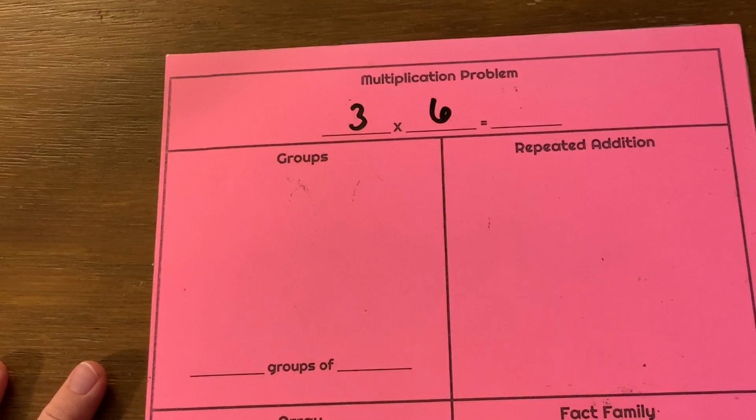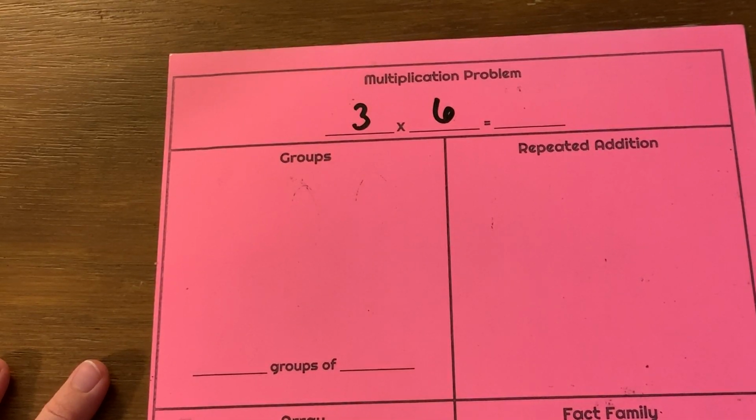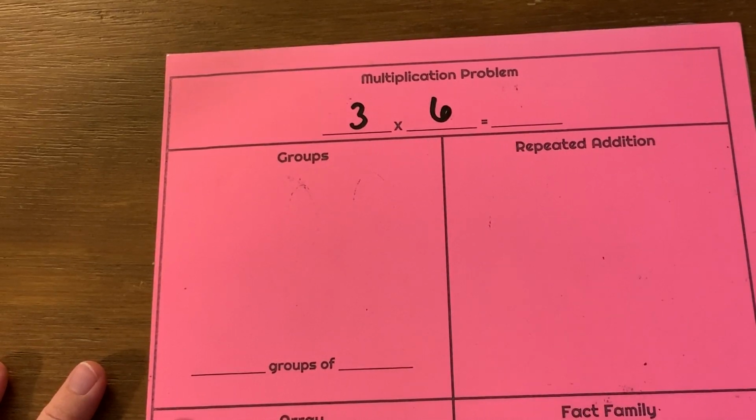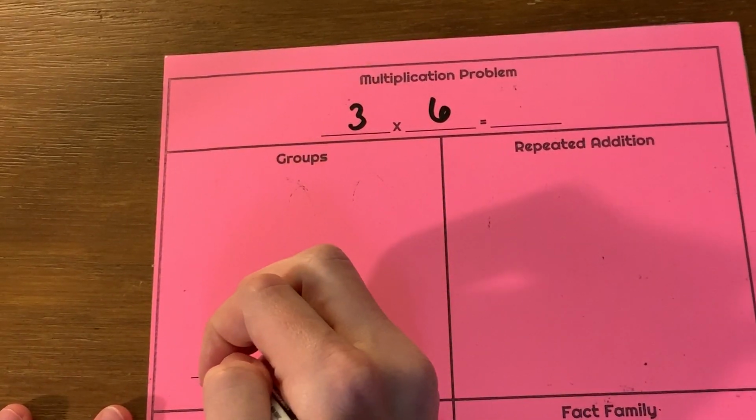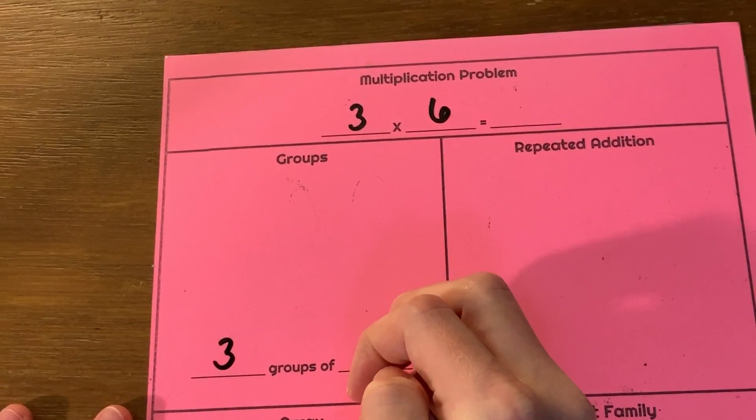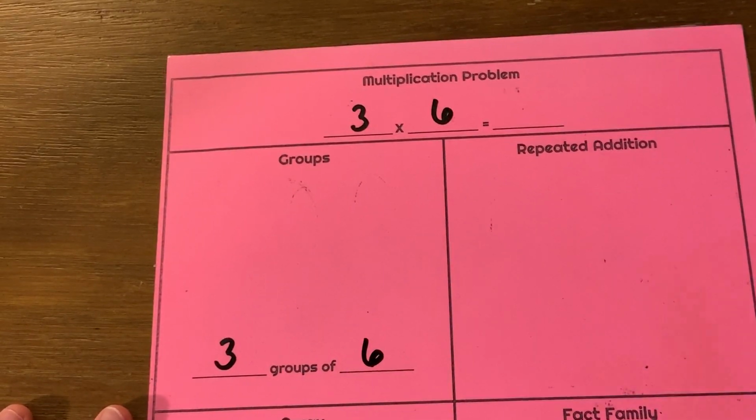So one of the ways I like to demonstrate multiplication is with groups of language. I think this is very helpful, and if you think about it this way, it can help you understand how multiplication is just groups of items together. So I can say I have 3 groups of 6.